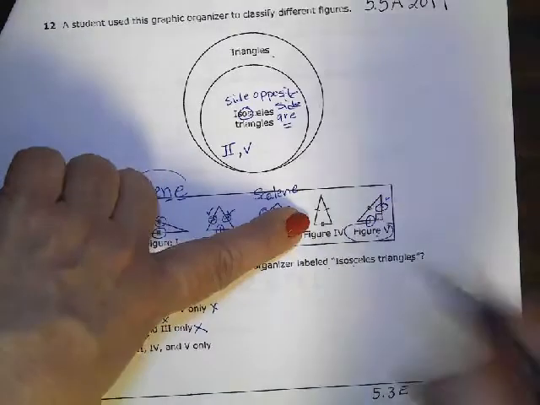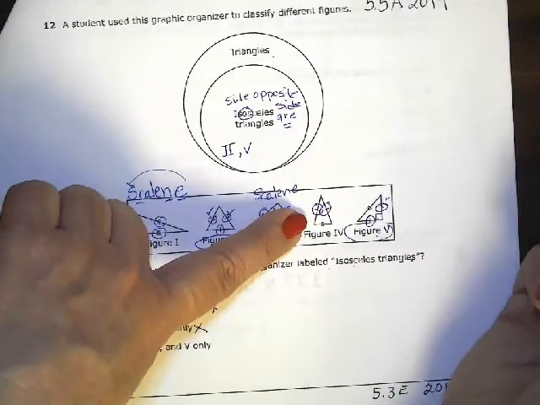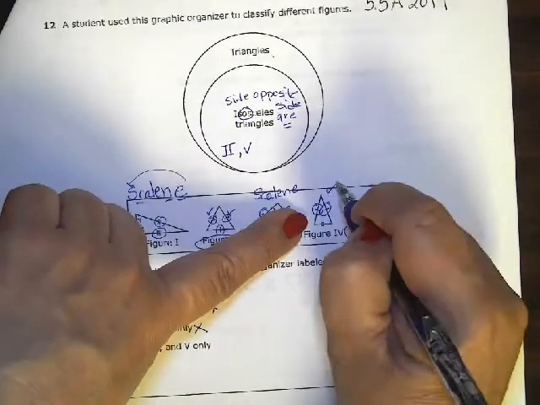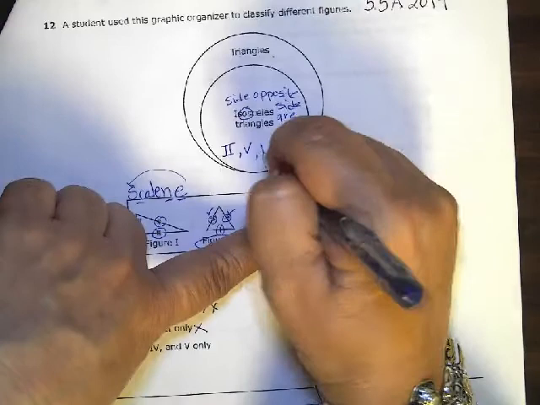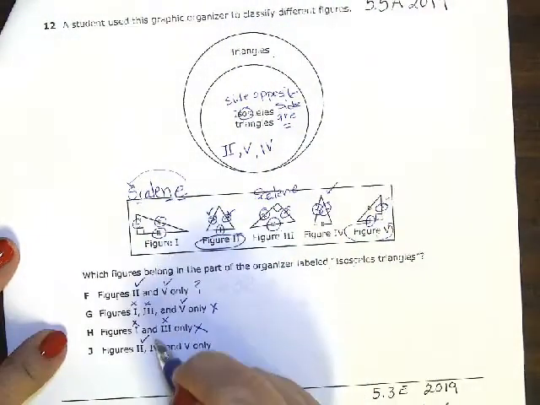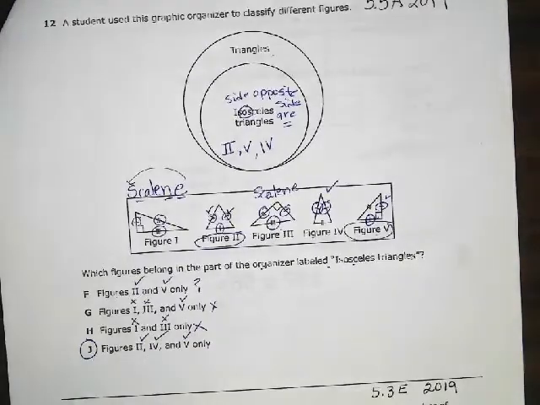Figure 2, we said that was good. Figure 4, look at this. Opposite sides are congruent, right? So this could work too. So we're looking at figure 4 and figure 5. So the best answer is J. Now look at the amount of work that I put into it. Does it match the amount of work you're putting into it?